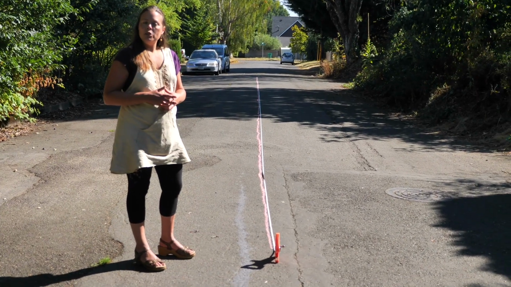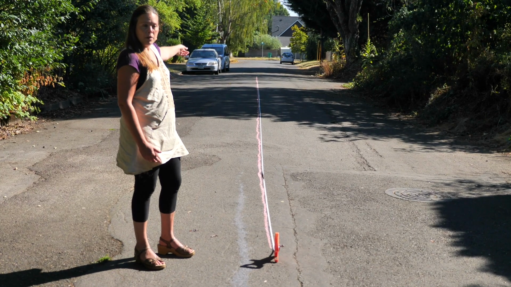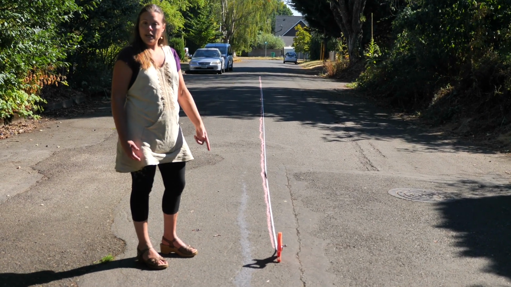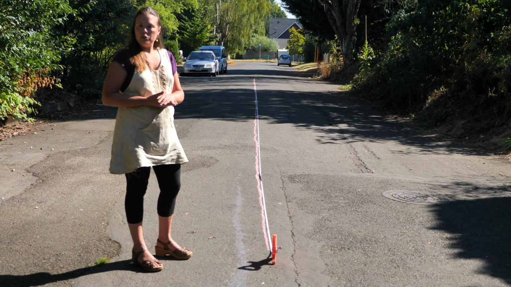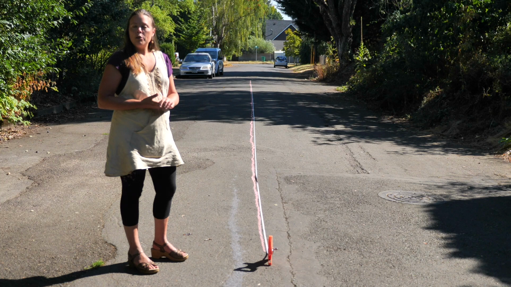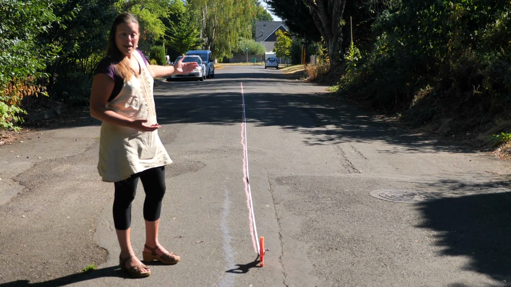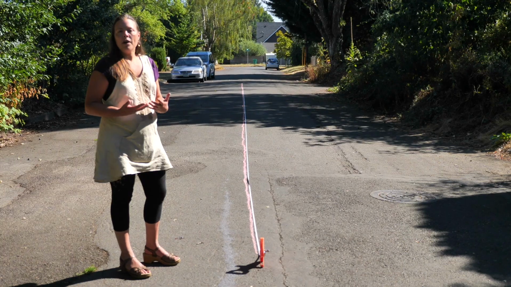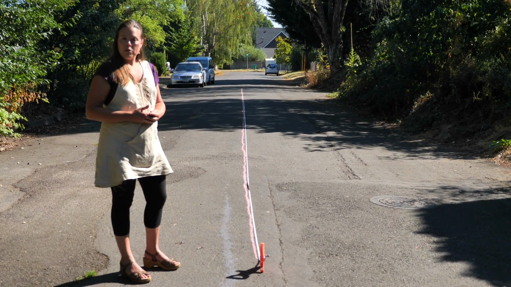Once I get back and I know the number of steps that it took me to get to the end of the 100-foot tape and to get back to this side, I'm going to add those two numbers together, and then I'm going to divide them by 2, and that's going to tell me how many steps per 100 feet. Now the reason that you want to count your steps, both going there and coming back, is to account for any distance and slope that might be along the path of your tape.